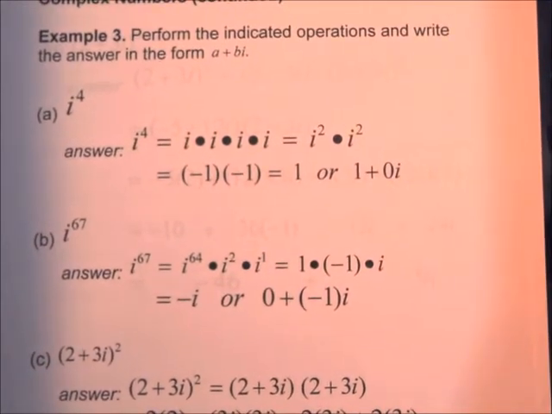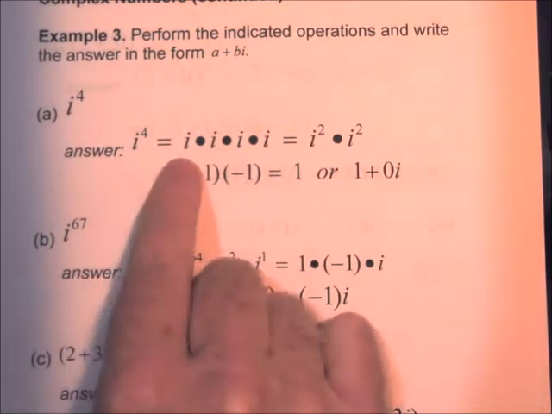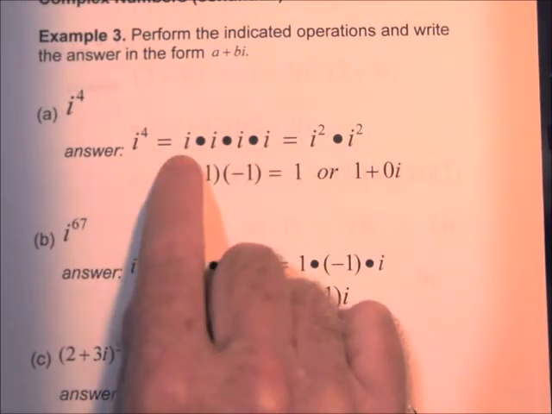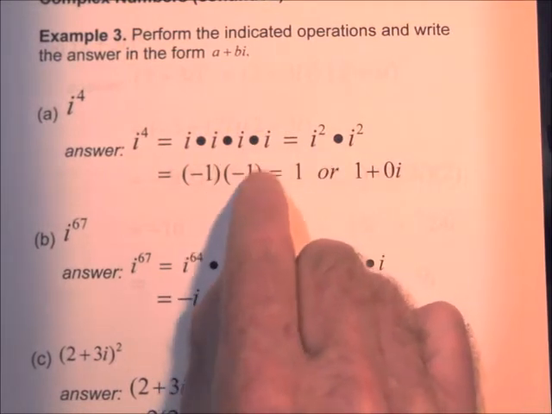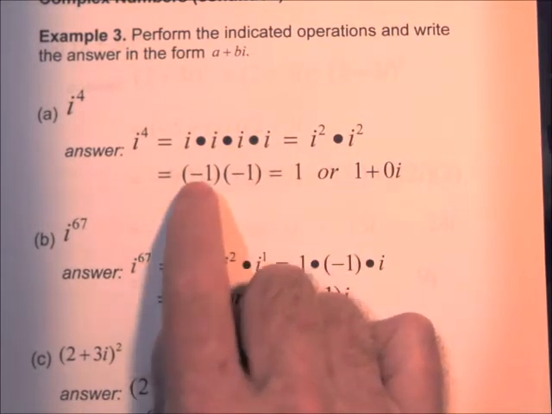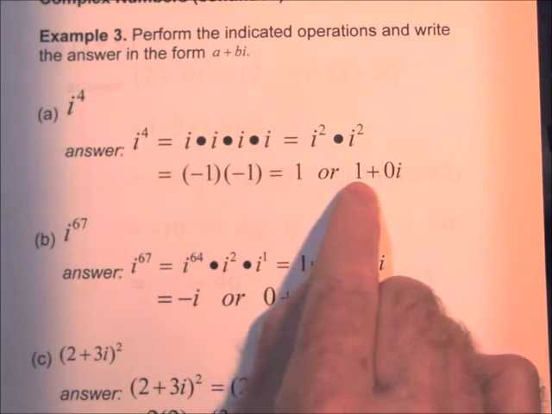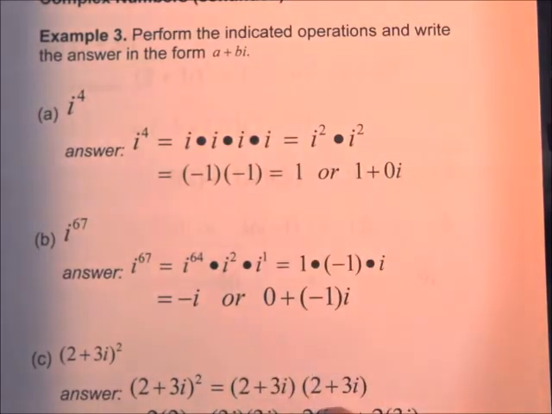Exponents. i to the fourth power means i times i times i times i. Well, i times i is negative 1, and we have that twice. We have another i times i is negative 1. Negative 1 times negative 1 is 1, or you could write it as 1 plus 0i.